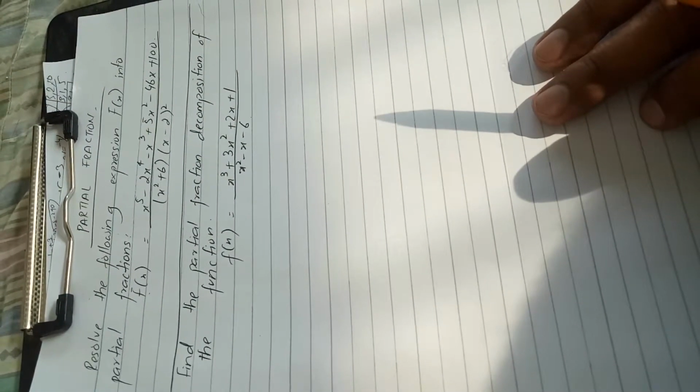This one is about a couple of examples which is about partial fraction. I'll try to solve both of the questions in one video. If not, probably the questions would be divided into two videos. So I'll try to solve it.